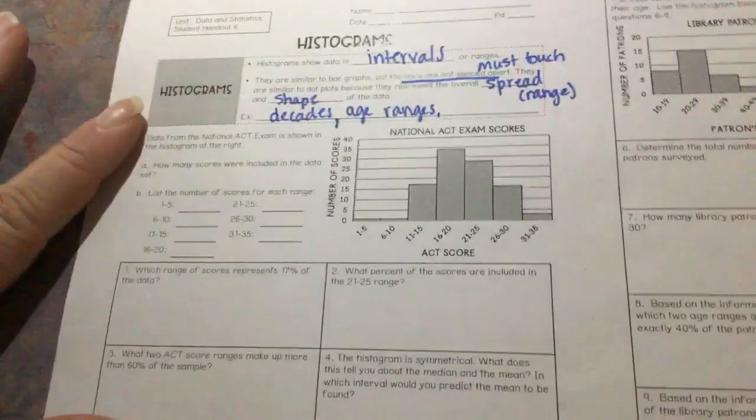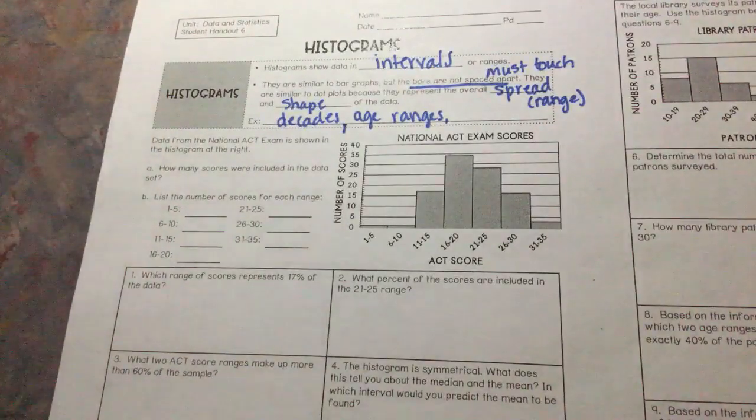All right, so we're going to look at our data. We're going to answer some questions. So it says, data from the National ACT exam is shown in the histogram at the right. How many scores were included in the graph? Okay, so how many scores? Well, how do you figure that out? How do you think you have to figure that out?